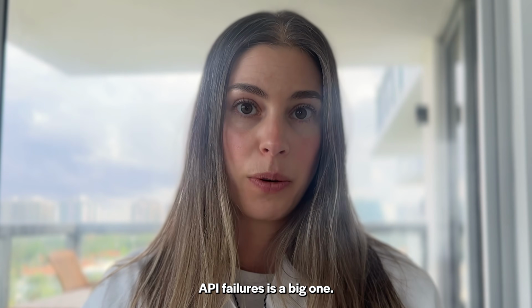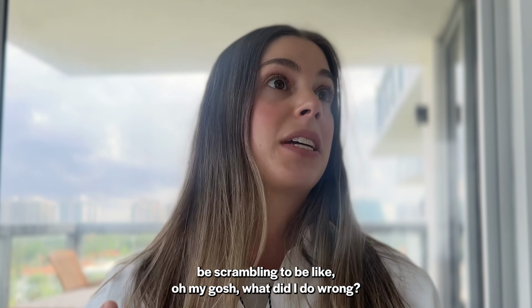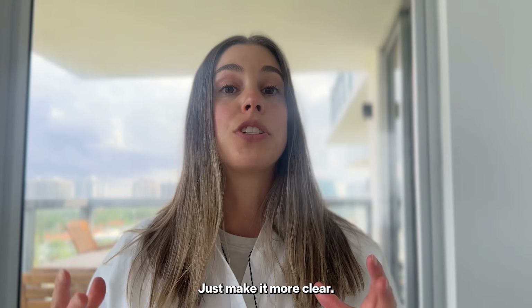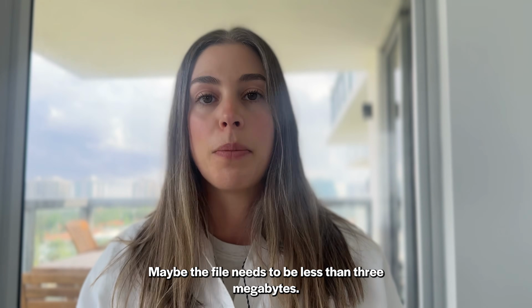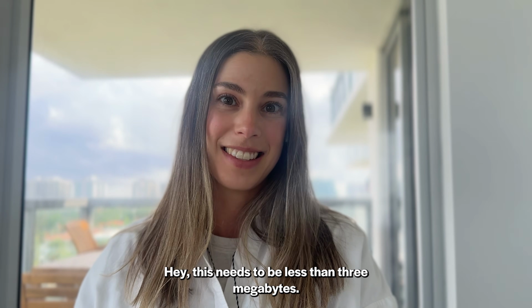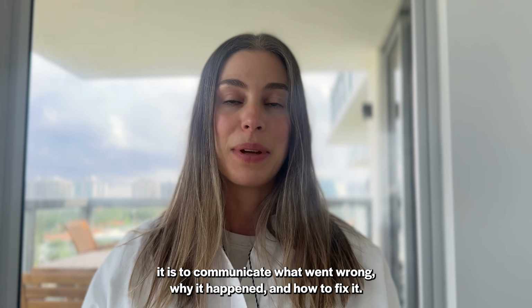API failures is the big one. If you just communicate that it's an API failure, at least the user won't be scrambling to be like, oh my gosh, what did I do wrong? Upload failures happen all the time. Just make it more clear. Maybe the file needs to be less than 3 megabytes. Make that very clear: "Hey, this needs to be less than 3 megabytes." The formula to fix it is to communicate what went wrong, why it happened, and how to fix it.